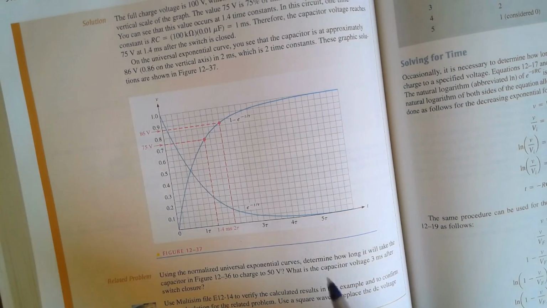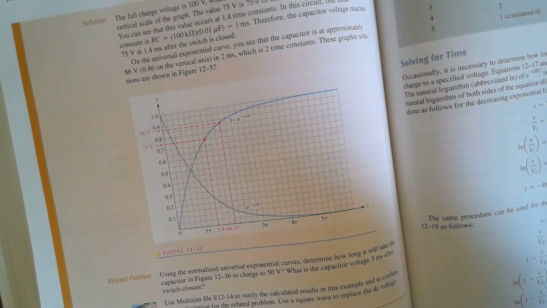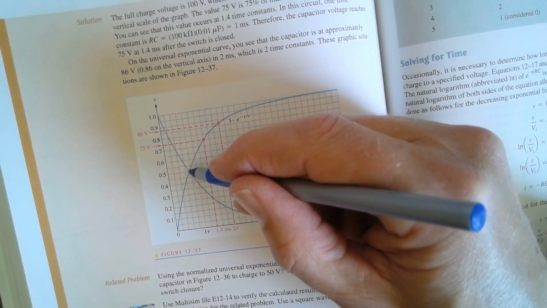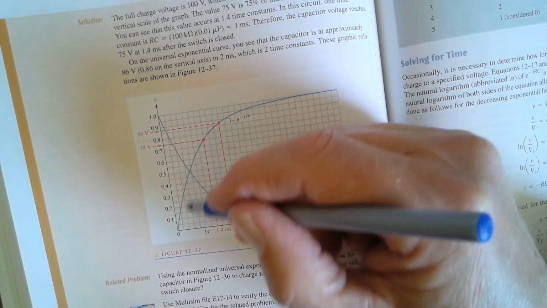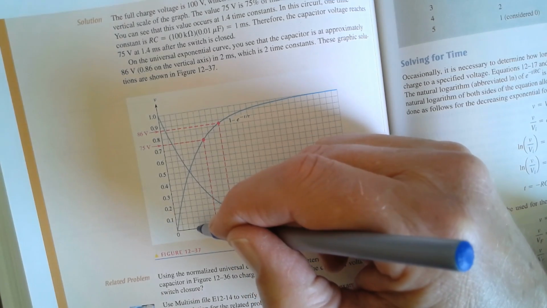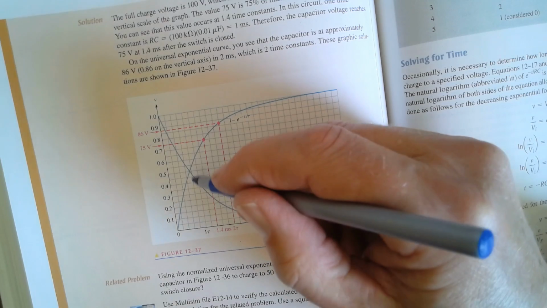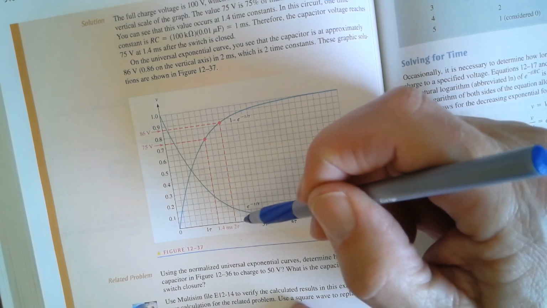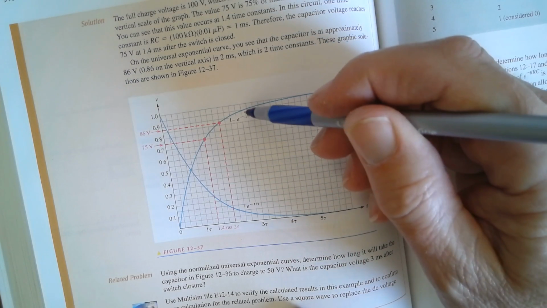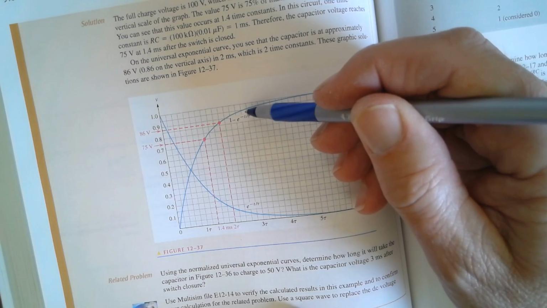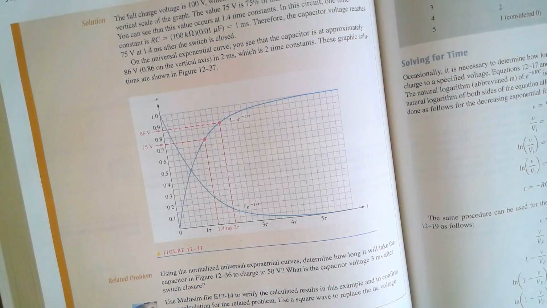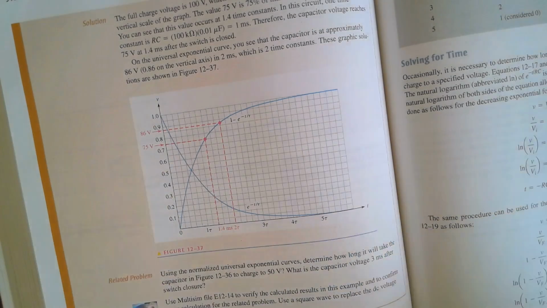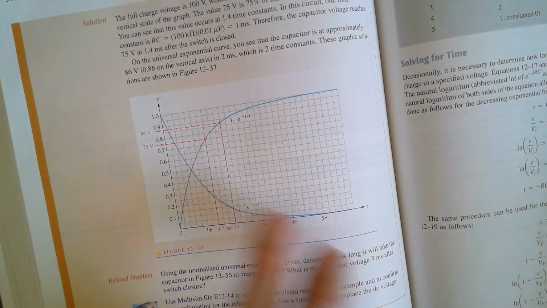Okay, and that's the same figure 12.36. How long to charge to 50 volts? Well, 50 volts is half. So that would be to here. So that's one time constant. 50 volts is 50%. You're looking at about 0.2, 0.3, 0.4, 0.5 milliseconds. And then what is it, 3 milliseconds? Well, that would be 1 time constant, 2 time constants, 3 time constants. At 3 milliseconds, it would be up here at about 95% charged. So I would say that to charge to 50 volts is about 0.55 milliseconds. At 3 milliseconds, it's going to be about 95% charged.